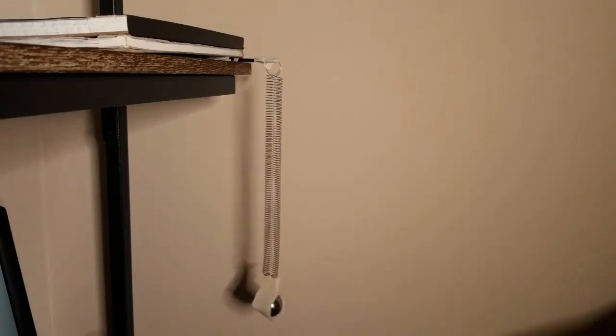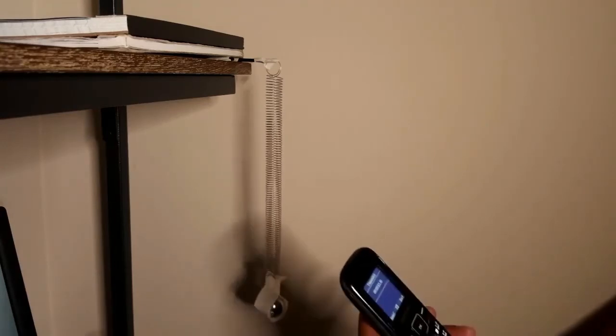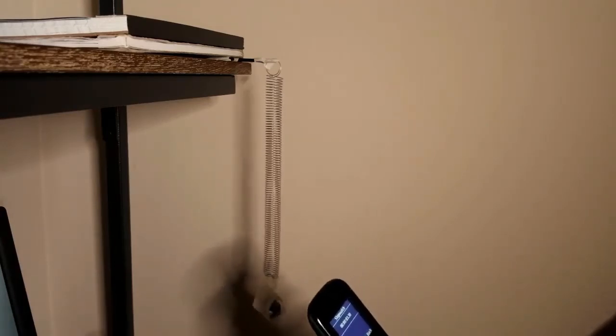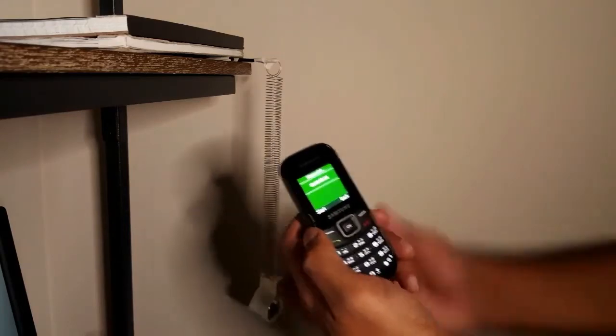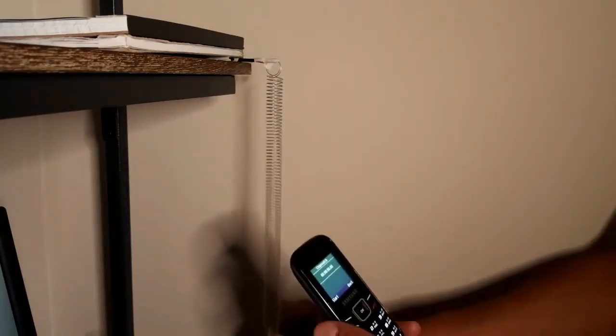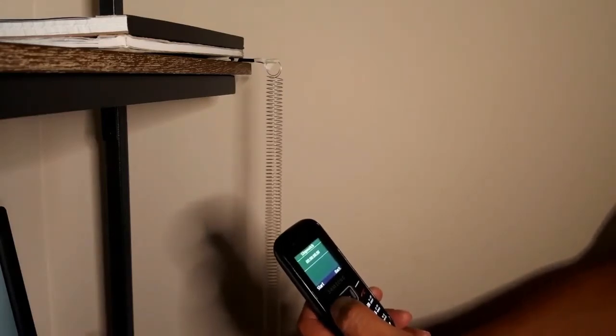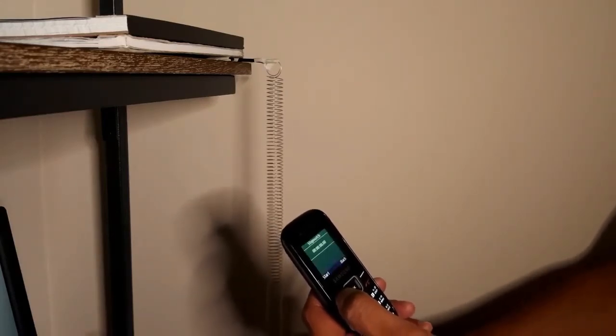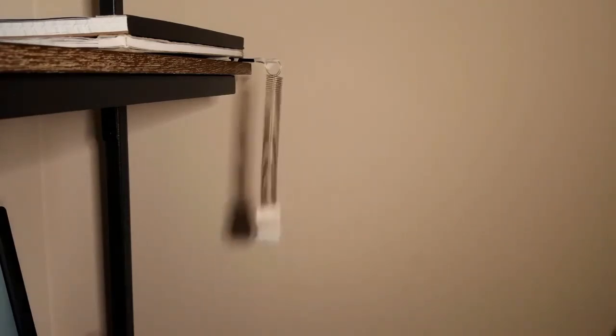we can time it. I've got my old school cell phone here, and I'm going to use its stopwatch. I'm going to pull it down and then release and start at the same time, and then I'm going to count to 10. 1, 2, 3, 4, 5, 6, 7, 8, 9, 10.